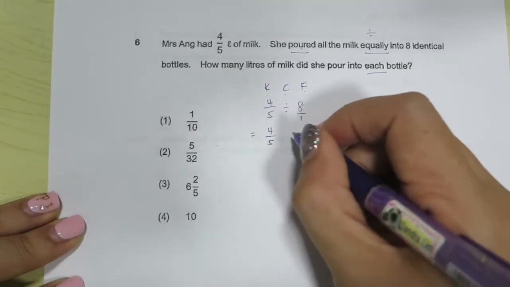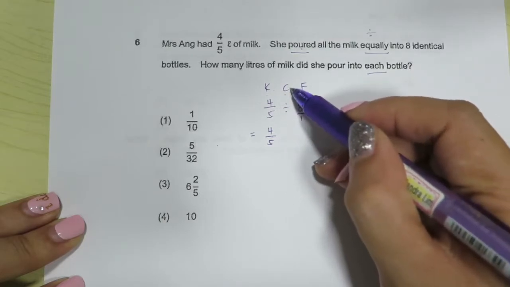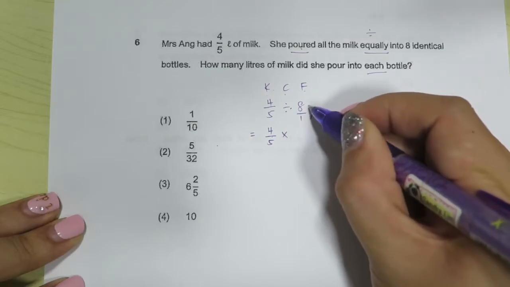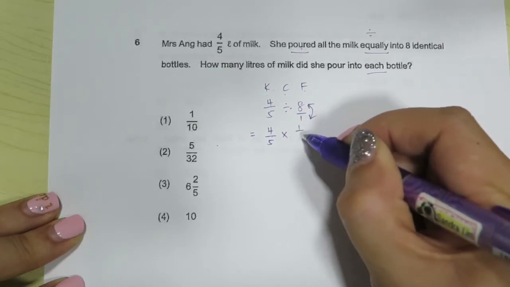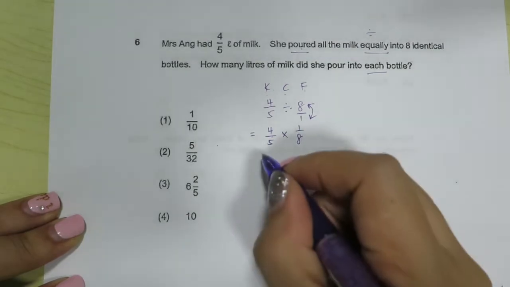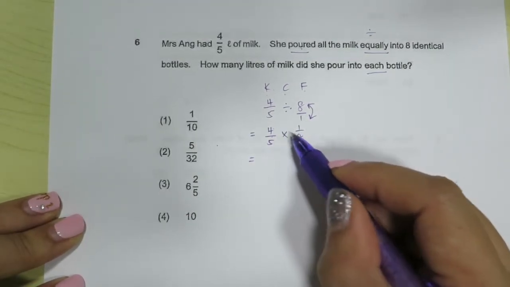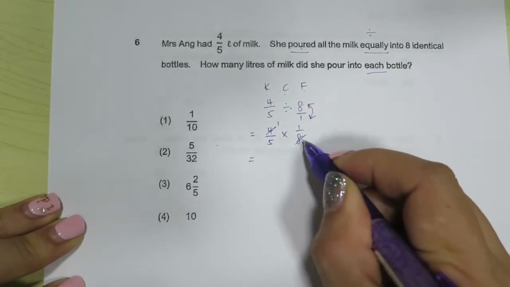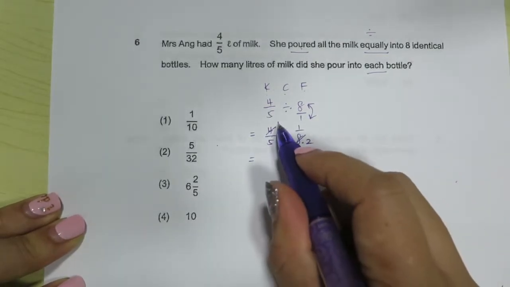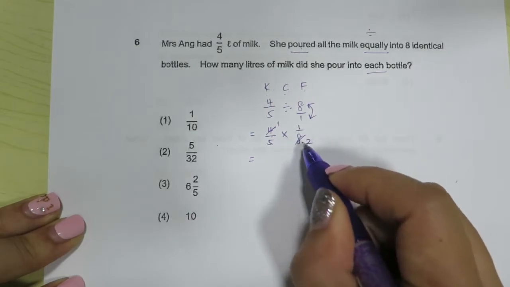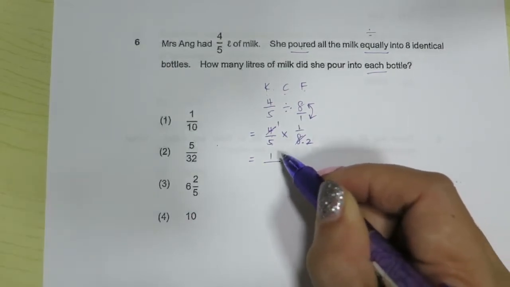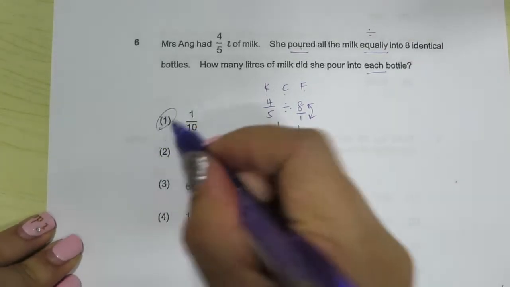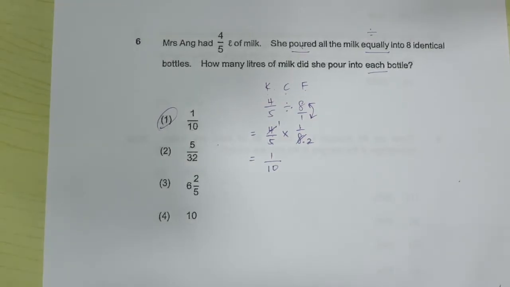Keep, I will keep this fraction. Change, I will change the division to a times. F is flip, flip means top bottom flip. This becomes 1 out of 8. Then remember to do cross cancellation. Both 4 and 8 can be divided by 4. 4 divided by 4 is 1. 8 divided by 4 is 2. I'm left with top times top and bottom times bottom, which is 1 times 1 gives me 1. 5 times 2 gives me 10. How many liters of milk? The answer is 1 out of 10.